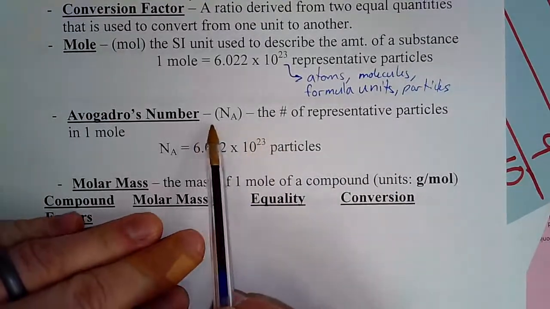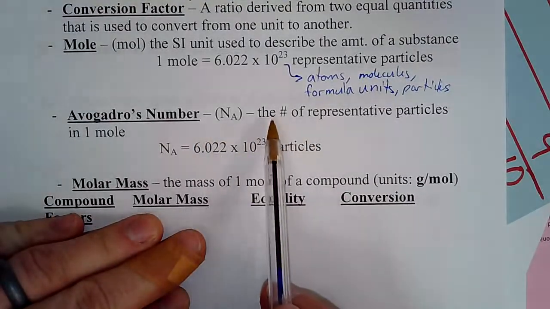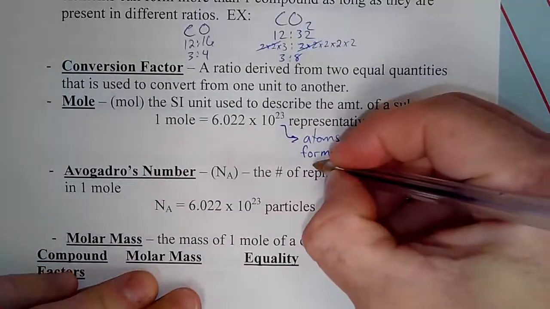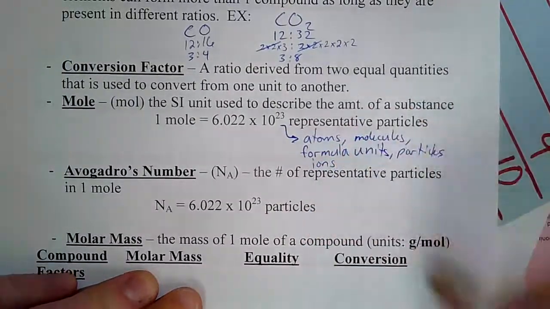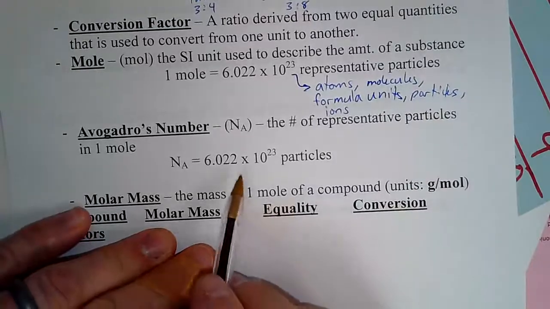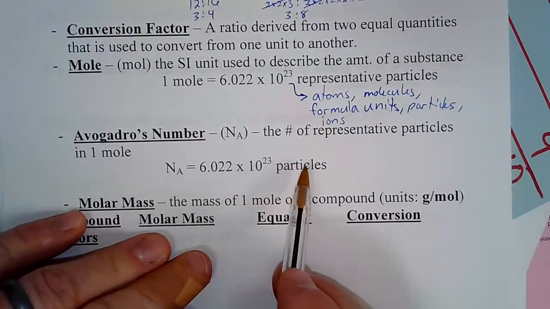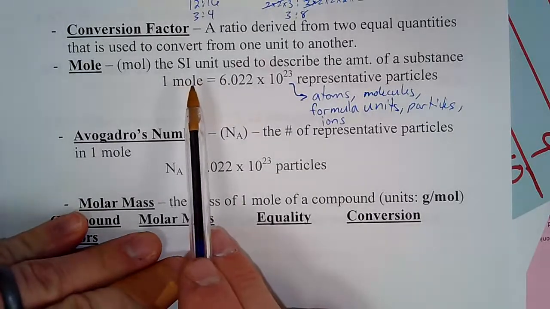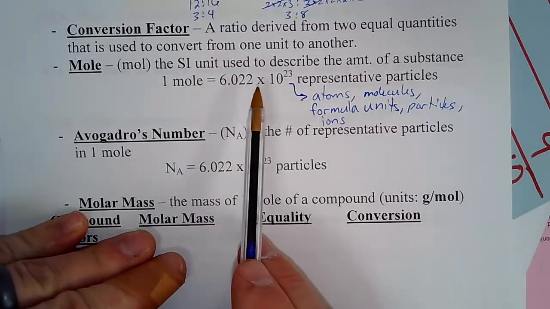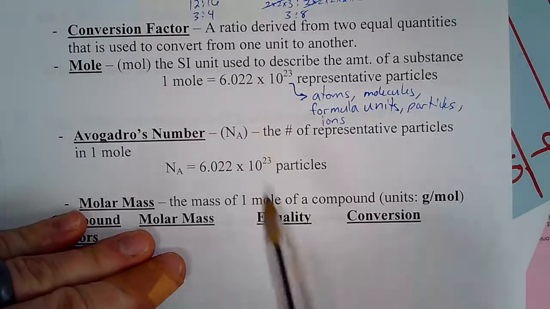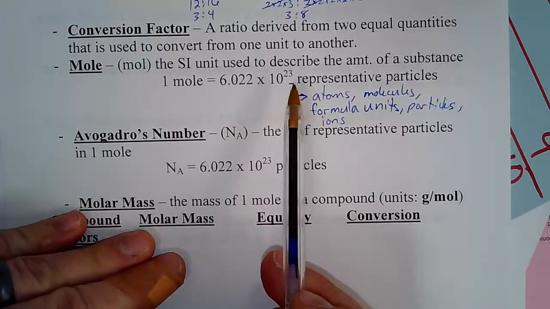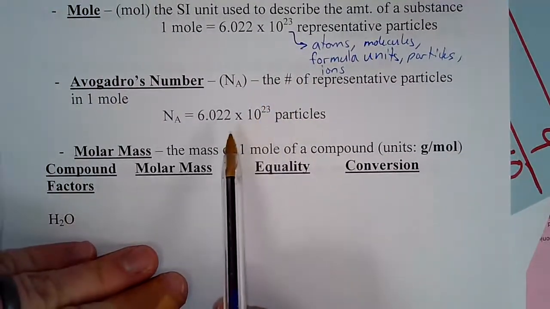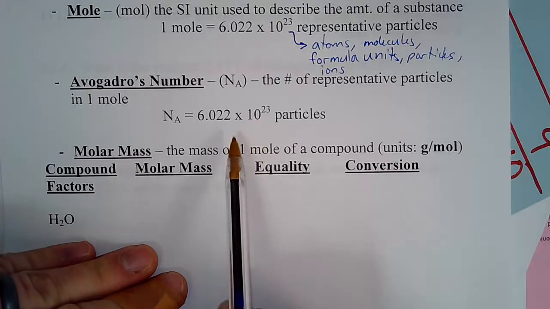All right. So Avogadro's number is the number of particles in a mole. And we watched those videos and they told us about real-life examples of this. So that's a lot of particles in every single thing.